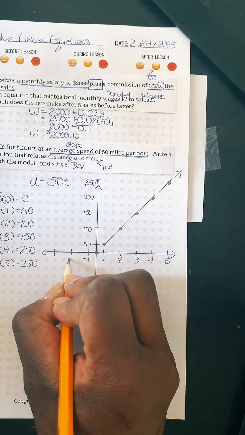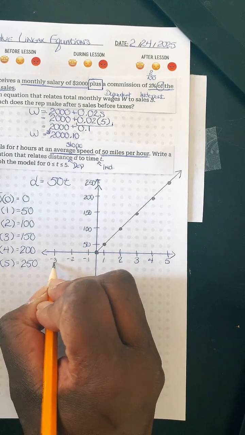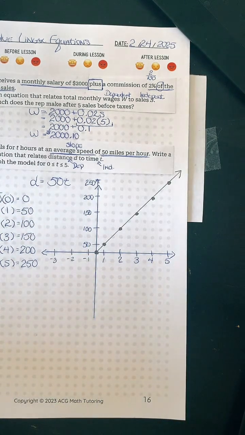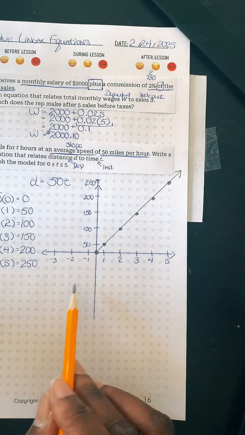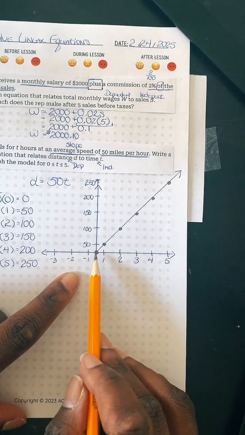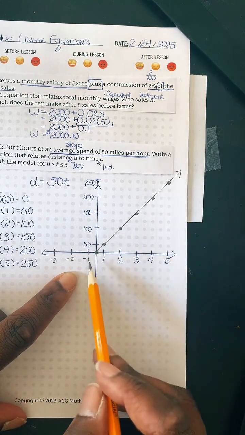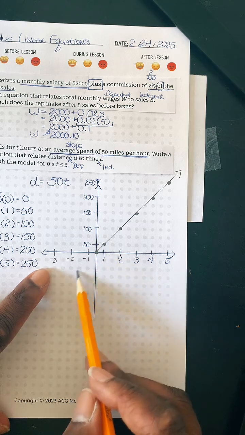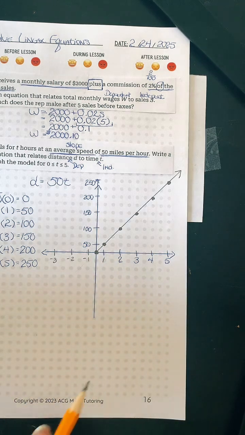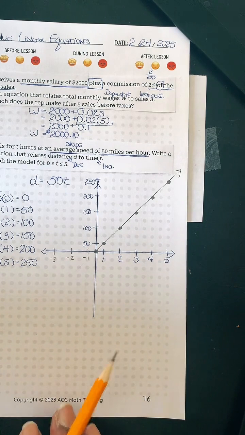Why am I not going down to the negatives? Why did I stop here, or start here at (0, 0), and have it continue on, but I didn't take that line all the way down into the negatives? Not sure, that's a trick question. True.